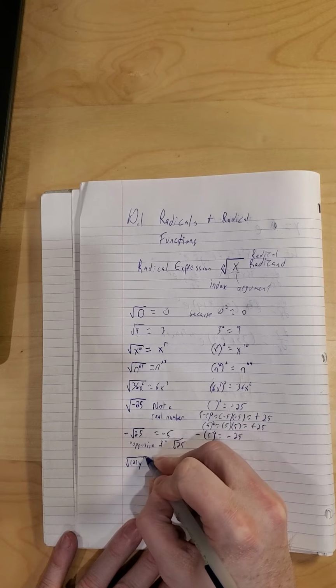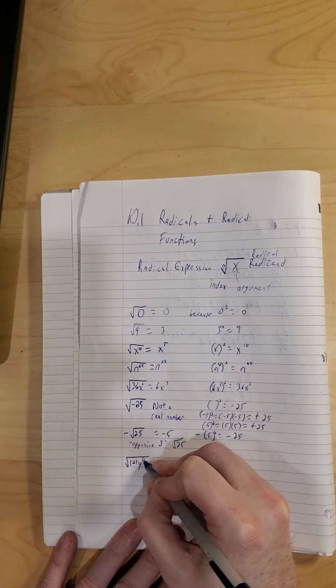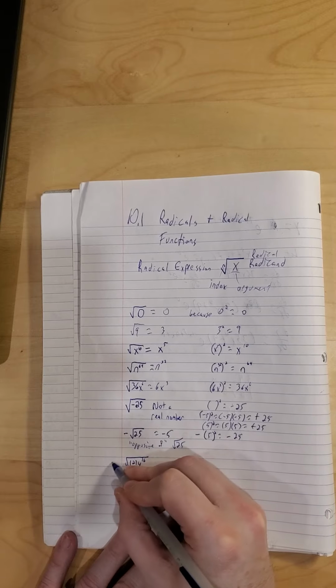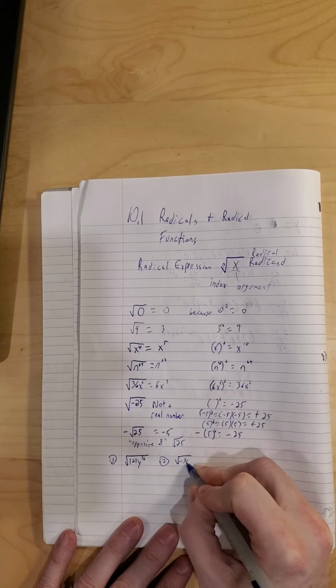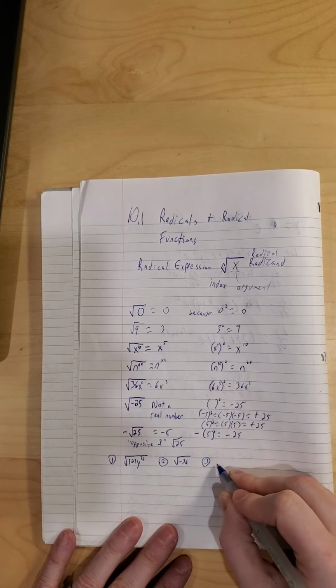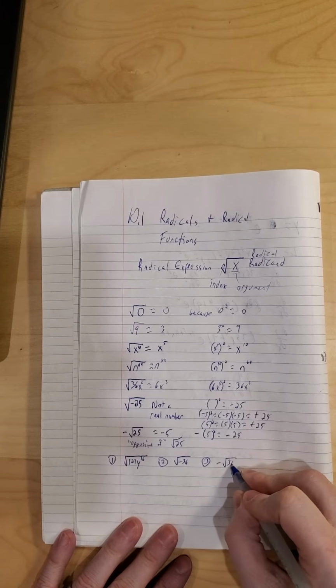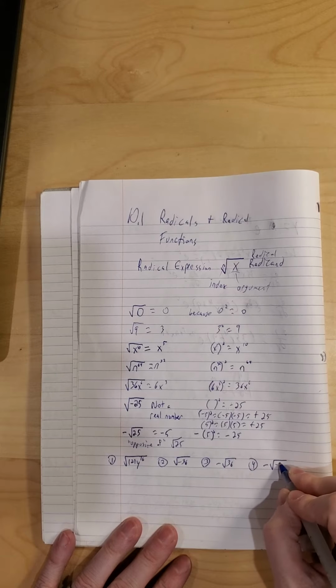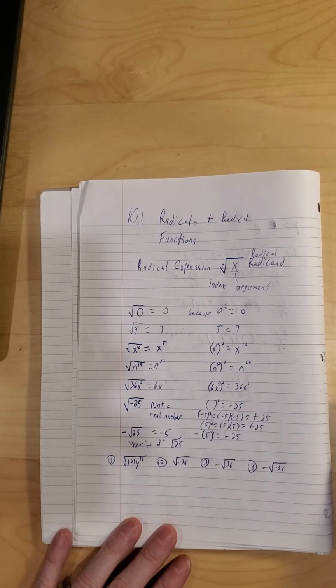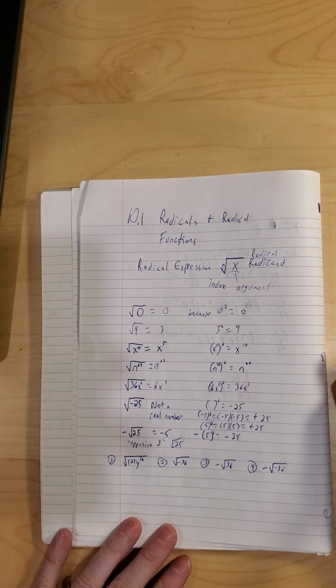So first one, square root of 121 y to the 16th. Second one, square root of negative 36. Third one, opposite of square root of 36. And fourth one, opposite of square root of negative 36. So go ahead and pause and see if you can simplify those.